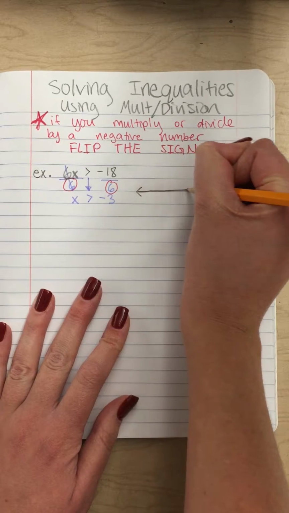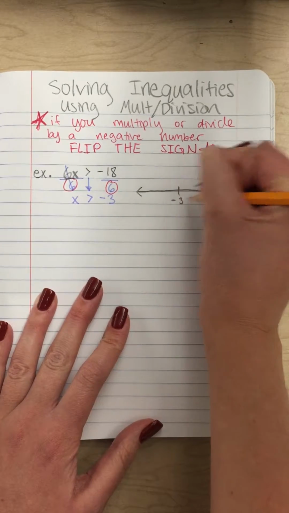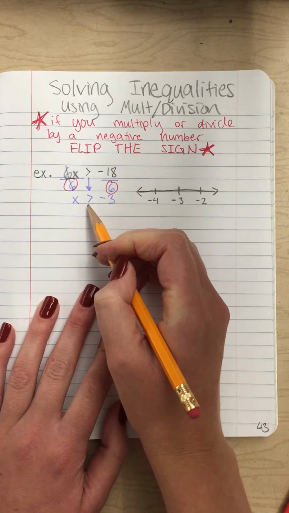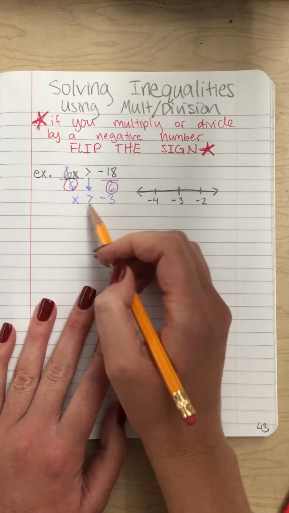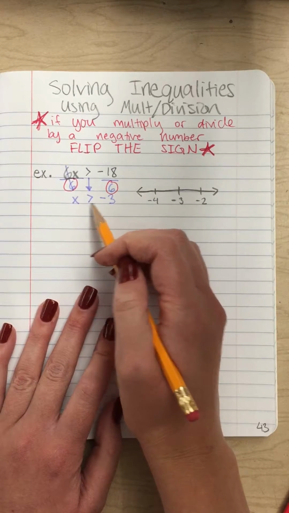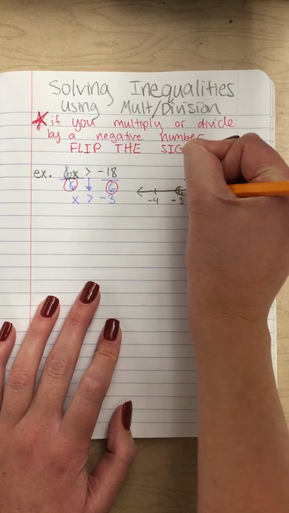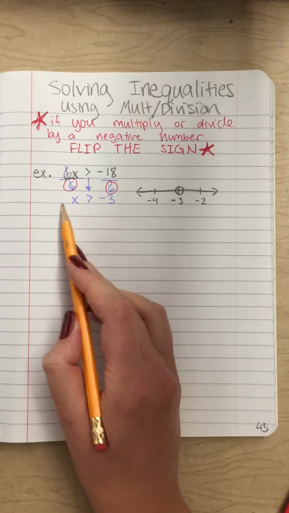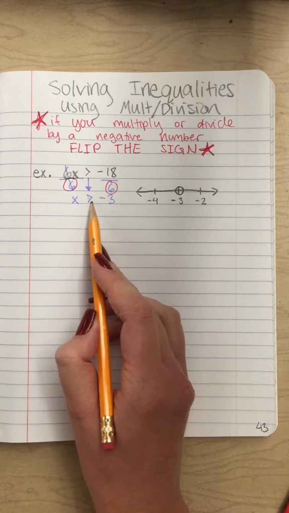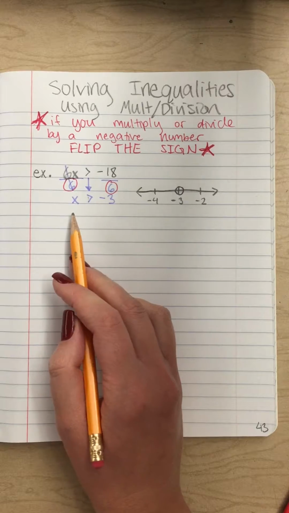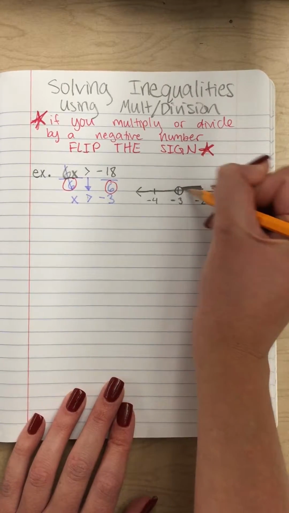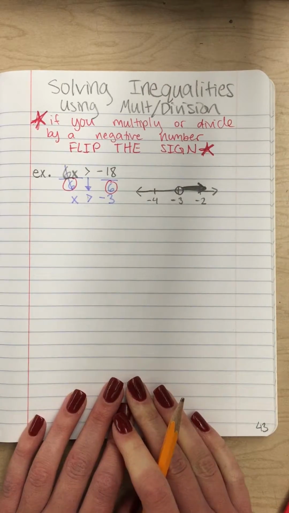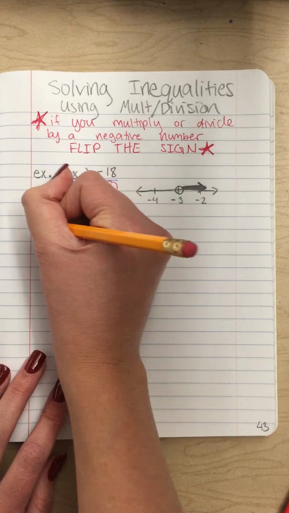So if I graph that solution, just plot negative 3 and then a couple numbers around it. X is greater than negative 3. This is not including the point negative 3. It does not have the line underneath, so I draw an open circle at negative 3. And then I think, okay, what direction do I need to go? Well, all the solutions, x, is greater than, is bigger than negative 3. So which direction is bigger than negative 3? Well, that's this way. So I shade that way, draw your arrow, and those are my solutions for that problem. Okay, let's do another example.